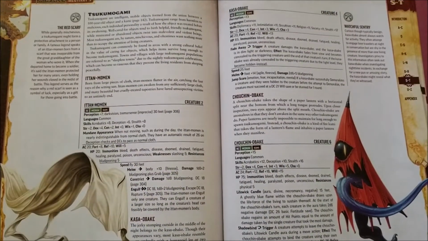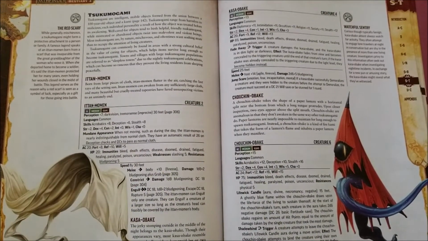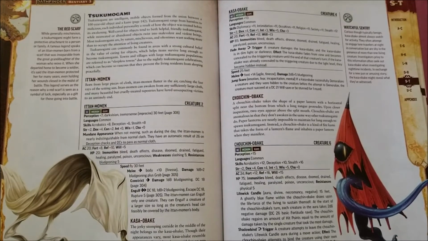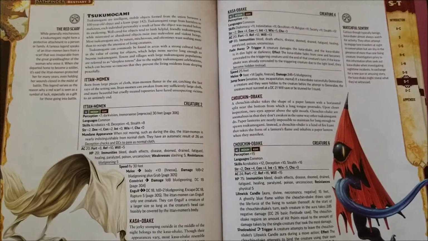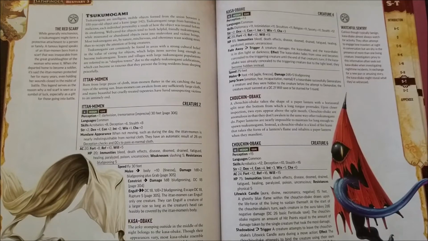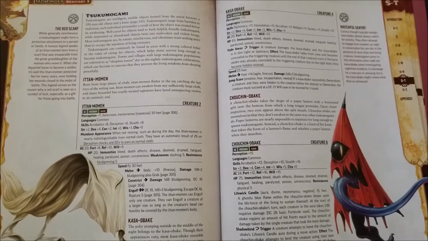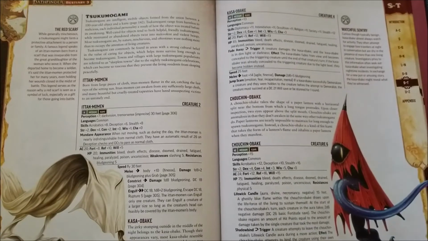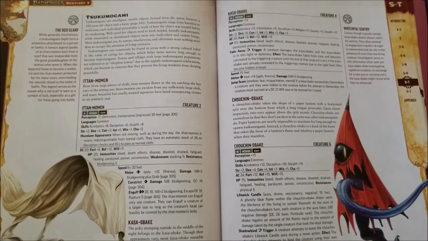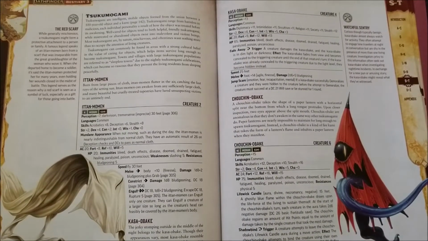Here we have some very interesting looking creatures. We have the Tsukumogami. I think that's the right way to say that. The Itan Momen, the Casa Obak or Obaki, and the Trukin Obaki. This thing right here kind of reminds me of an umbrella version of a mimic or something. Very interesting looking, disgusting looking creature.